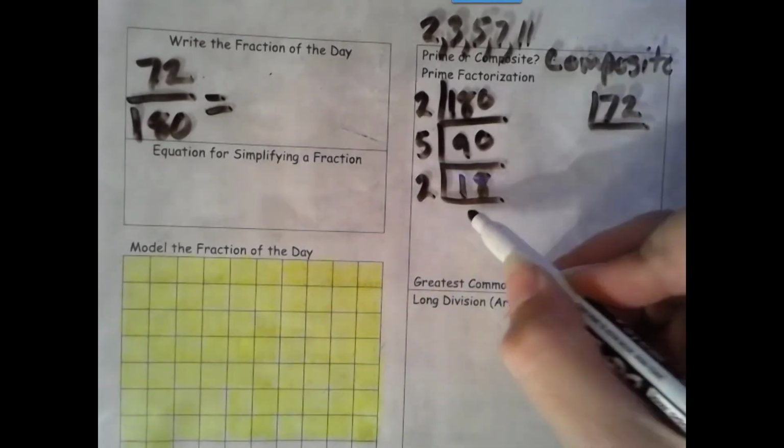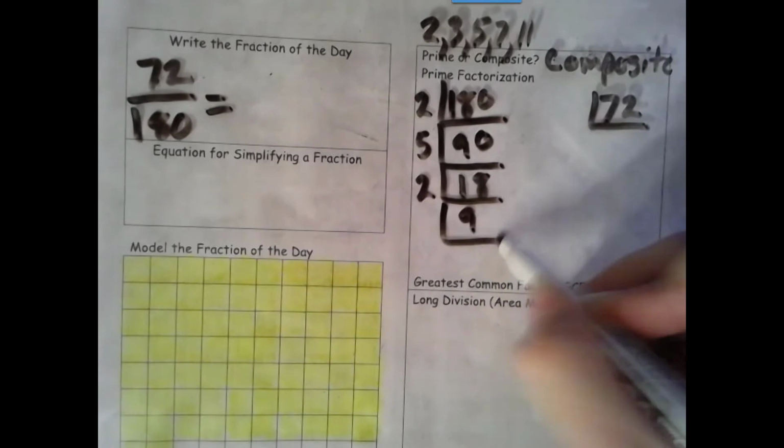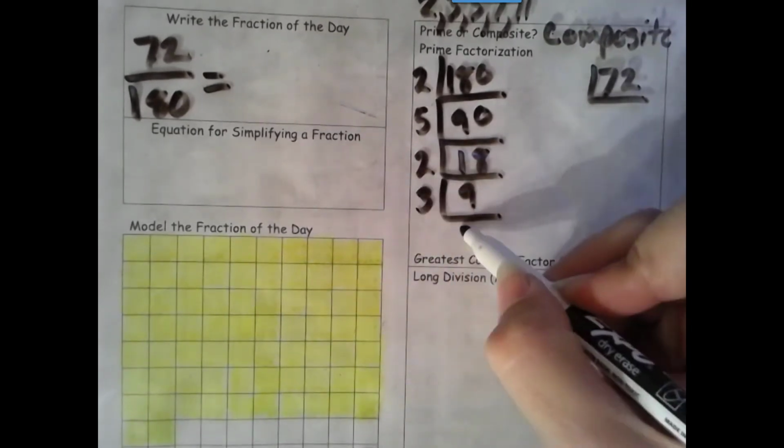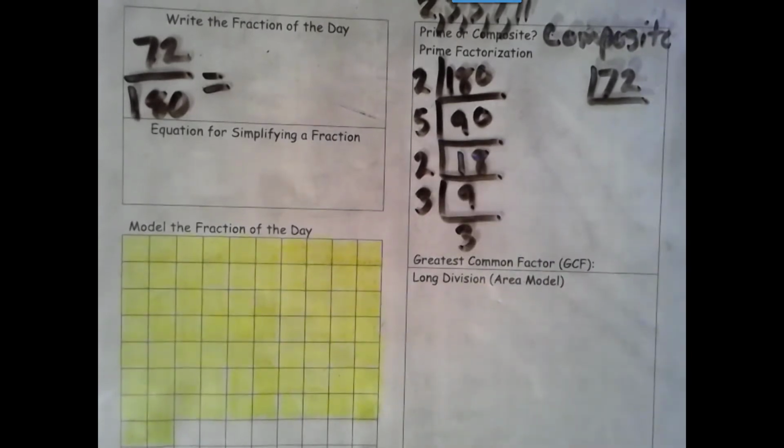18 is even, so I can divide it by 2. 9 is still composite. That's a perfect square. I can divide by 3. I get 3. When I get to a prime number, I'm done.